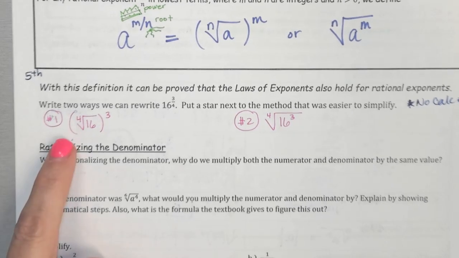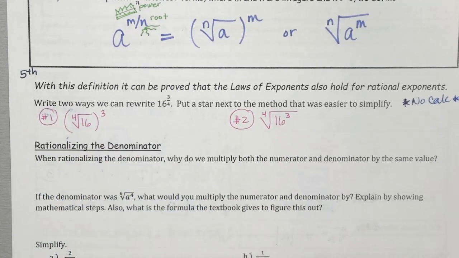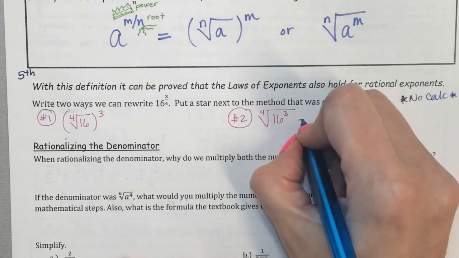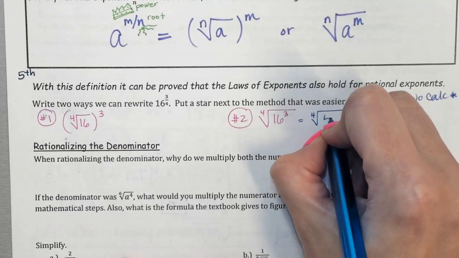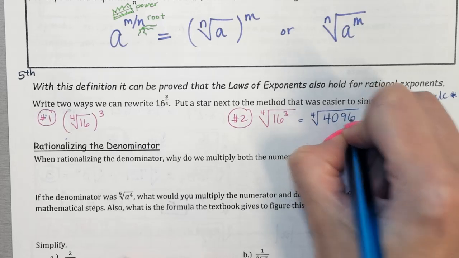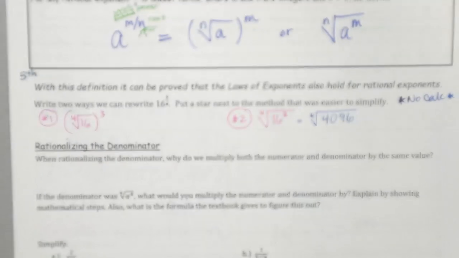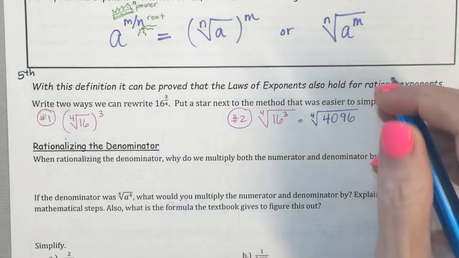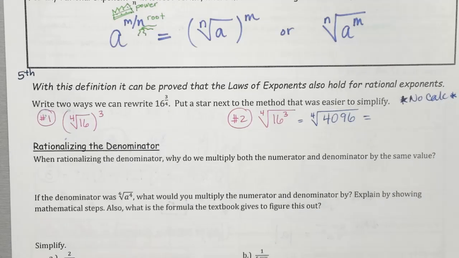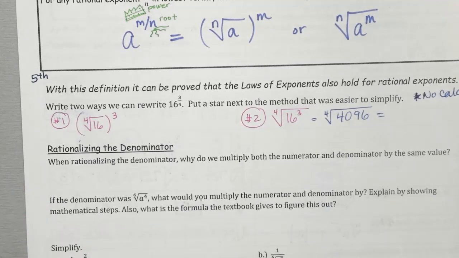Okay, so something I definitely don't want to have to do is 16 to the third power without my calculator. When you do this, I'm going to tell you what 16 to the third power is. It's 4,096. And then if I had to break that down without a calculator, I'd have to have a really big factor tree, right? That's a lot of work. We want to try to make it as simple as possible.